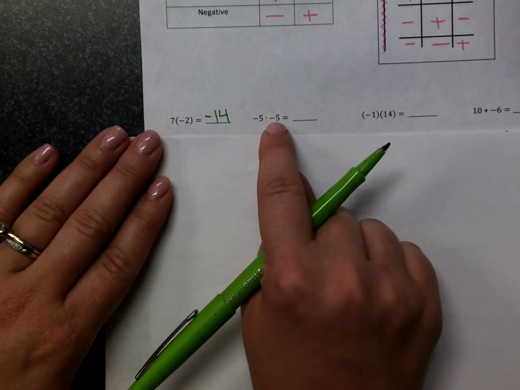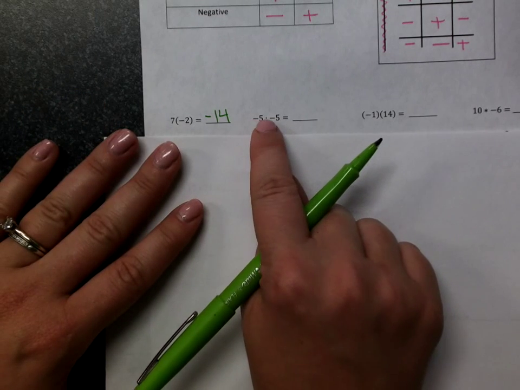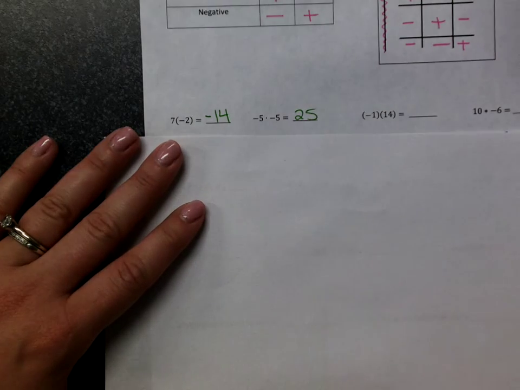Negative 5 times negative 5. 5 times 5 is 25. A negative times a negative is a positive, so it'll be a positive 25.